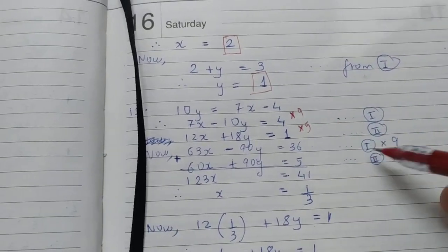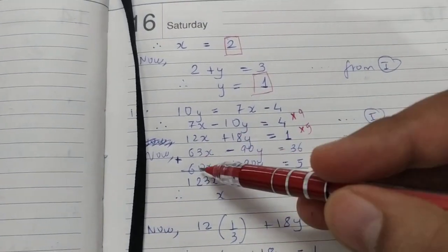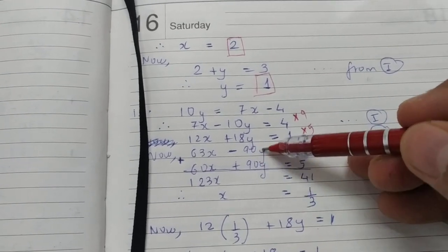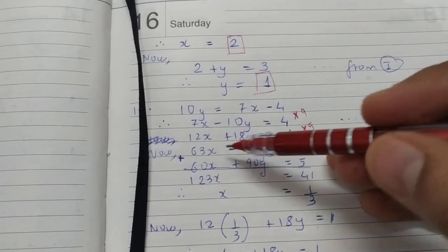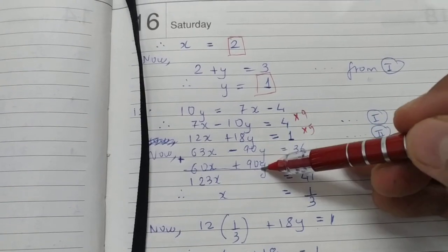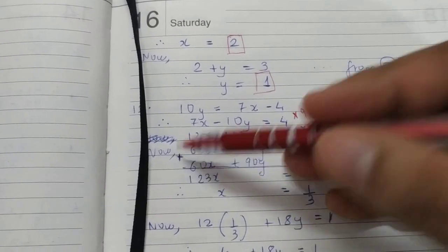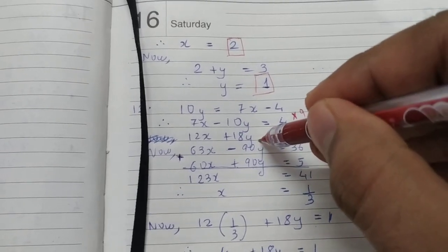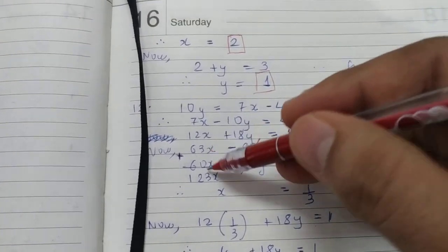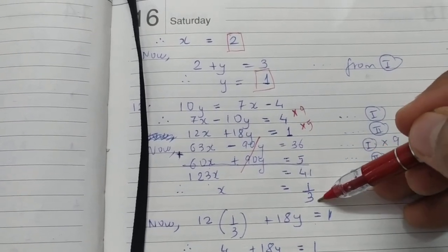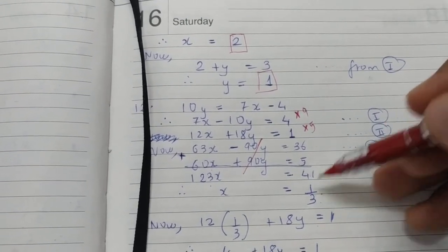By doing that, I get two new equations. So this way, the coefficients of y are equal. We could have targeted x as well, but I have chosen y because the signs are opposite. So now I simply have to add it, and when you add it, it becomes easy. Just eliminate the y, add the x terms and the numbers, you get the value of x as 1 upon 3. Substitute this in any of the equations.